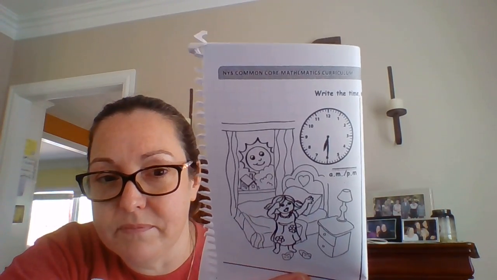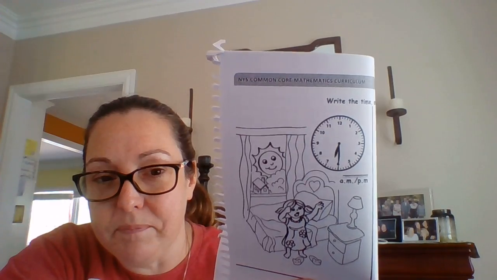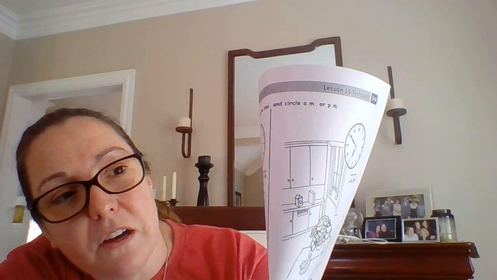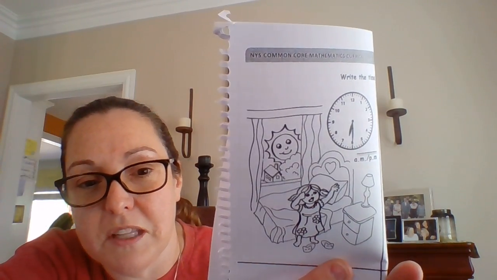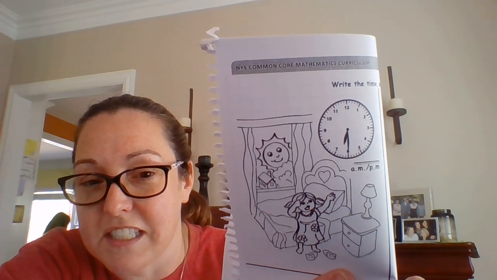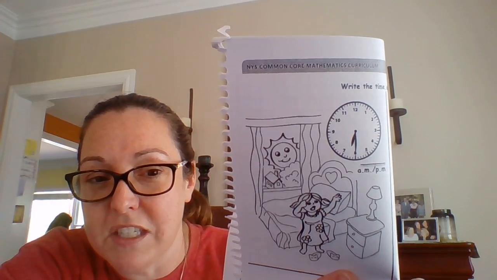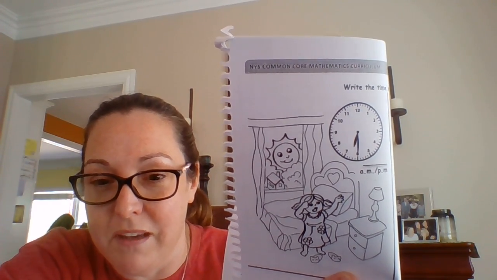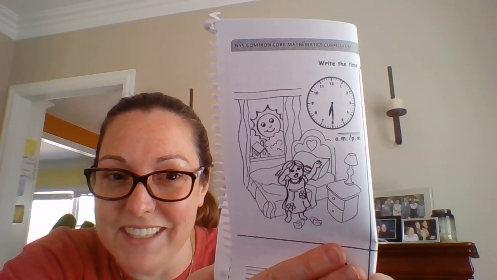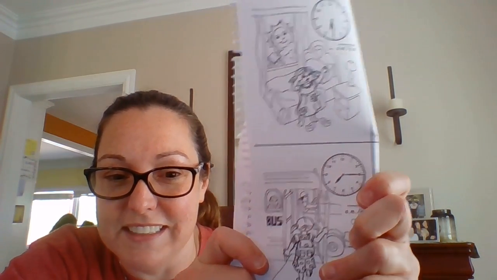Take a look at that one. Look at the clock. What time is it? That hour hand is between the 6 and the 7, and the minute hand's on the 6. So it is 6:30 in the morning. The girl is yawning. The sun is coming up. So 6:30 in the morning would be AM, PM. AM, good. Okay. Let's look at the next one.